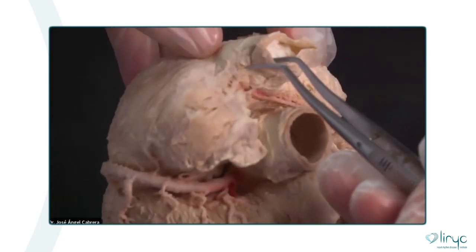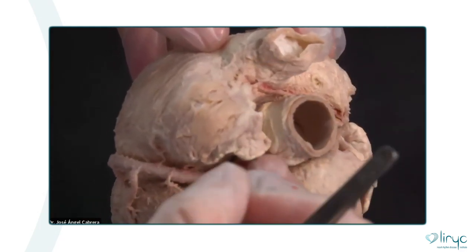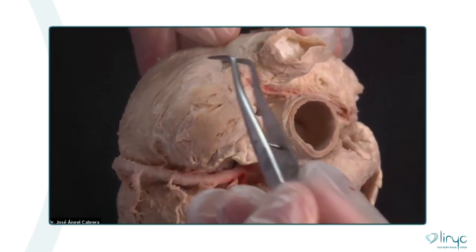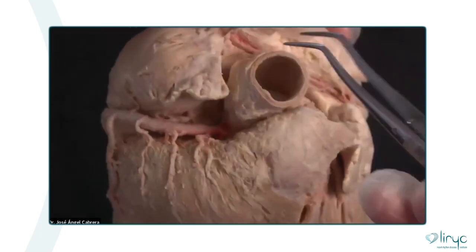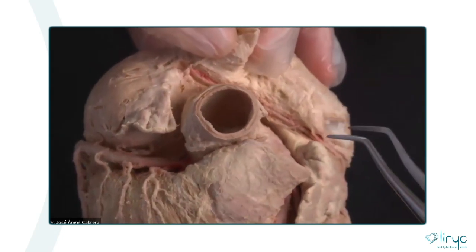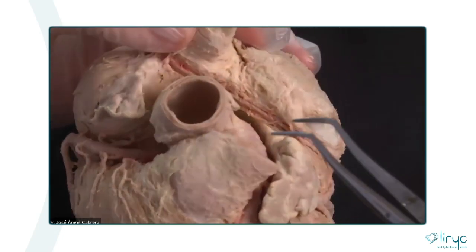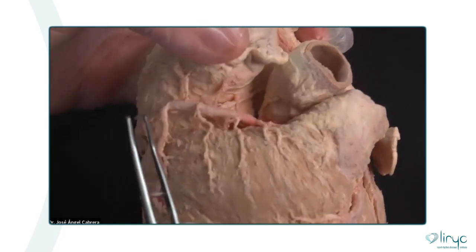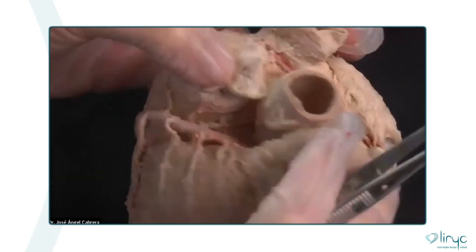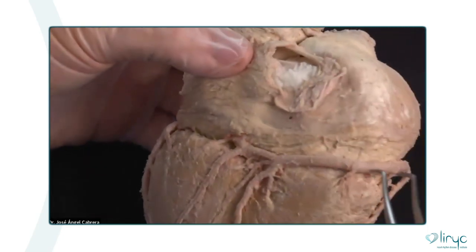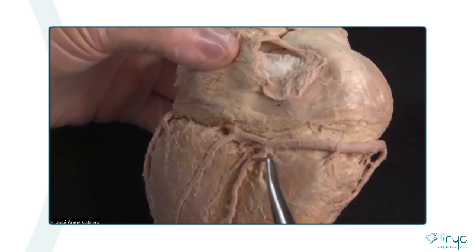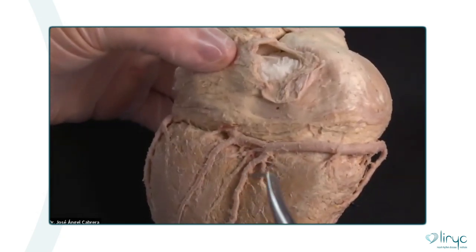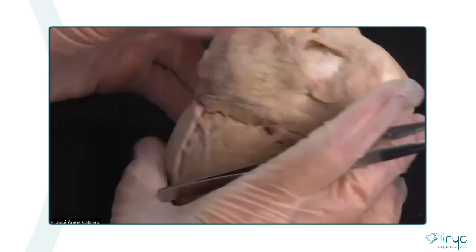This is the superior vena cava, this is the right atrial appendage, and this is the area of the sinus node. And note this artery. This is important, the AV nodal artery from the right coronary artery. This is the right coronary artery in this case. And note the posterior interventricular artery, or the inferior interventricular artery.